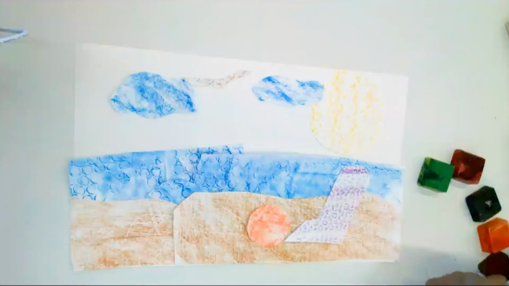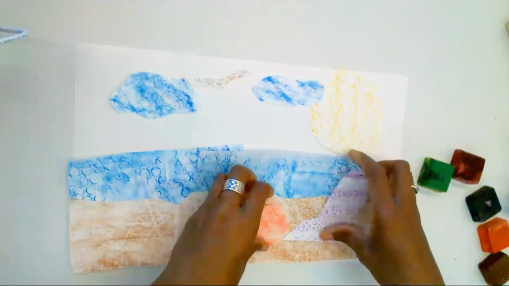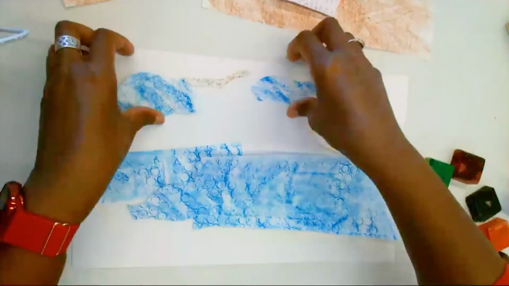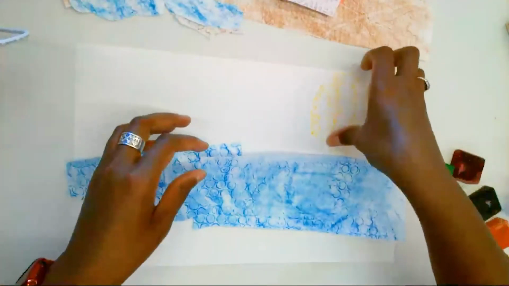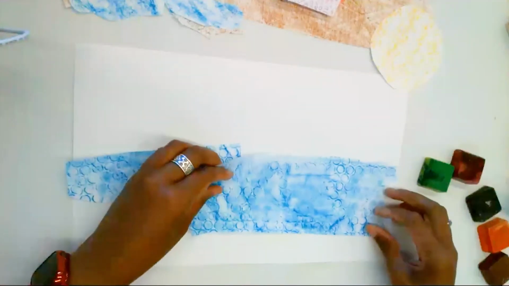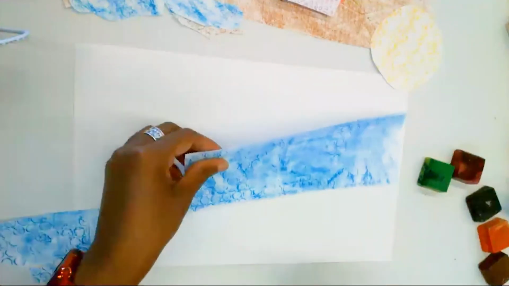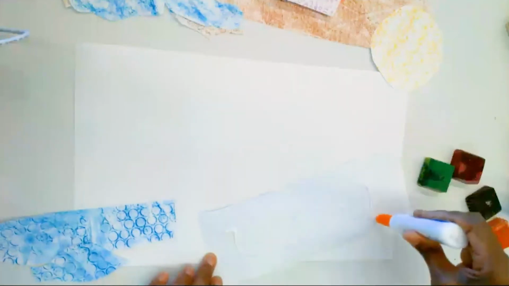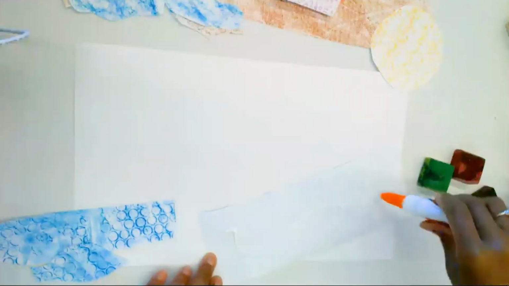So now we're ready to glue. I'm going to start with my water first because that's the most underneath, and I'll move all my other pieces to the side. You'll put glue on the back, and then maybe a little more.